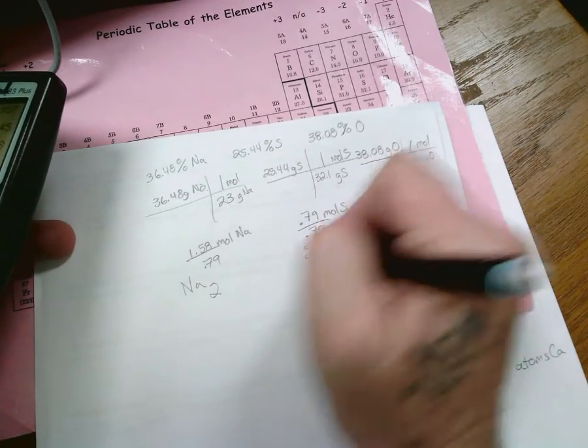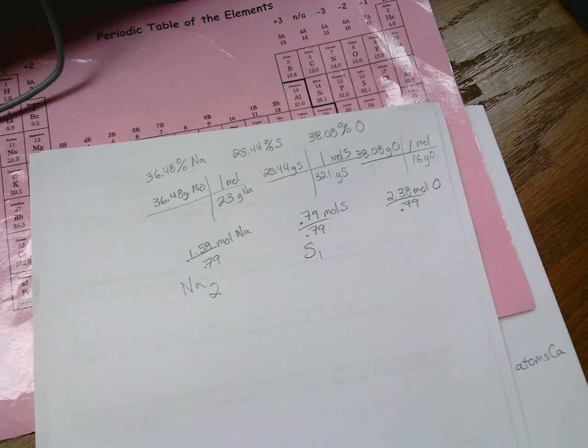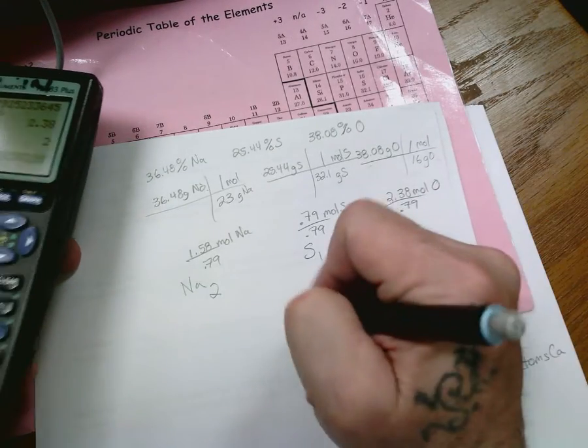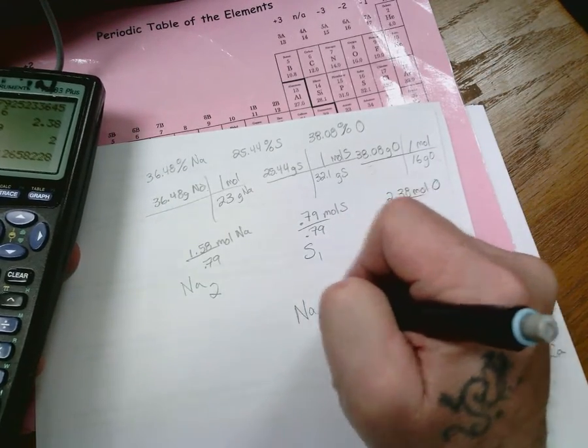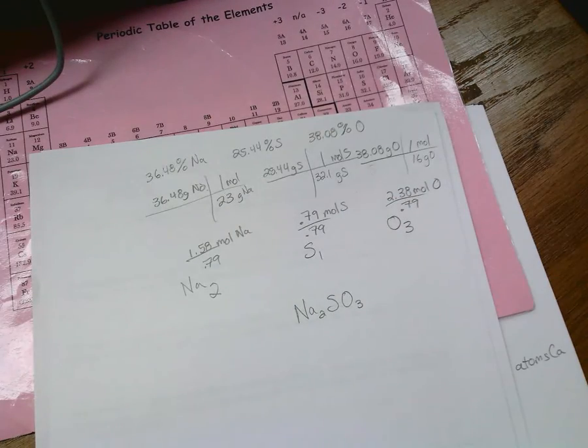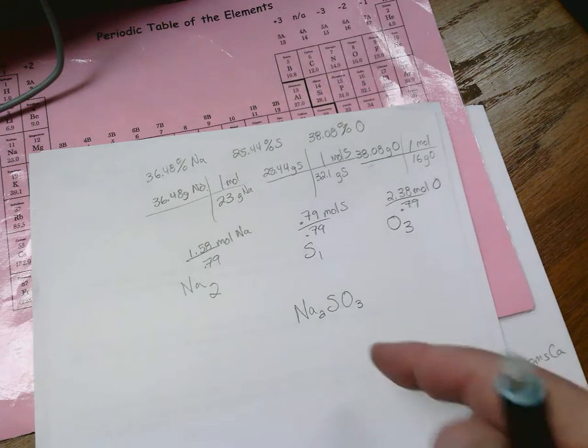Sulfur, 1. 2.38 divided by 0.79 is 3. So oxygen is 3. So it is Na2SO3. Hey, I think we know this substance.